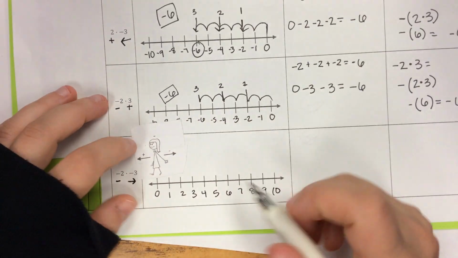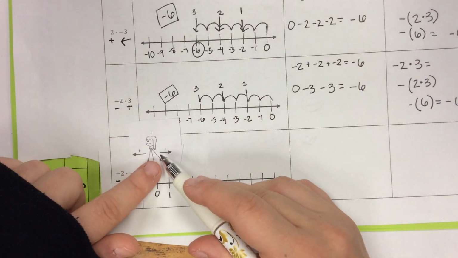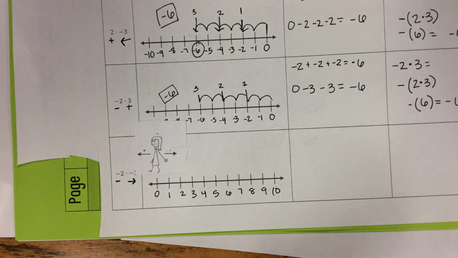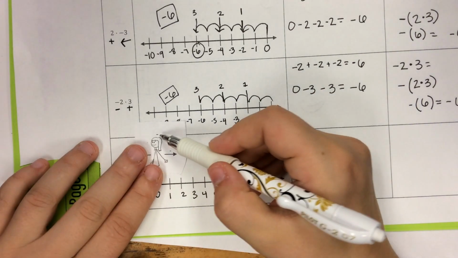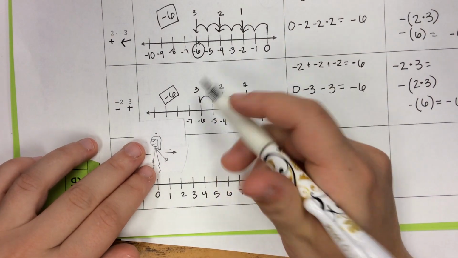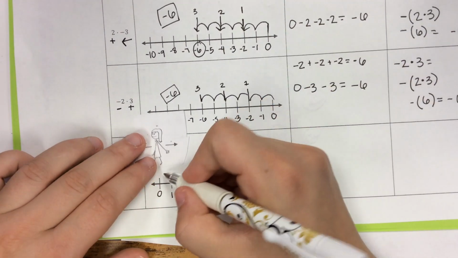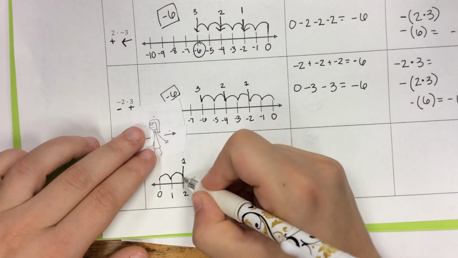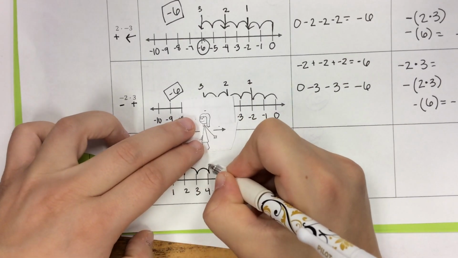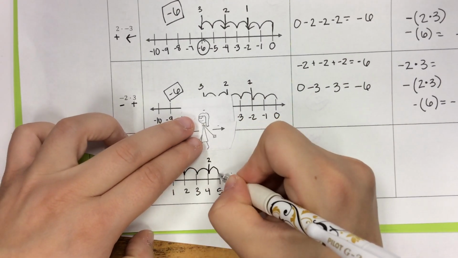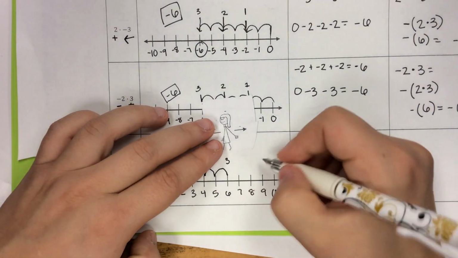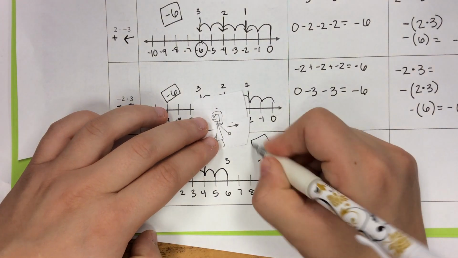Okay, so 3 groups of 2. So I'm in the negative direction, meaning I'm facing backwards, but I'm going to also be walking backwards. So facing backwards and walking backwards actually means I'm going to be going towards that positive direction. So 1, 2, that's my first group. 1, 2, that's my second group. 1, 2, that's my third group. Okay, so I do end up at +6.